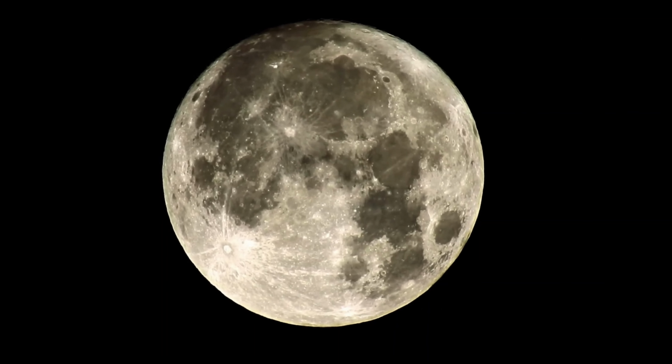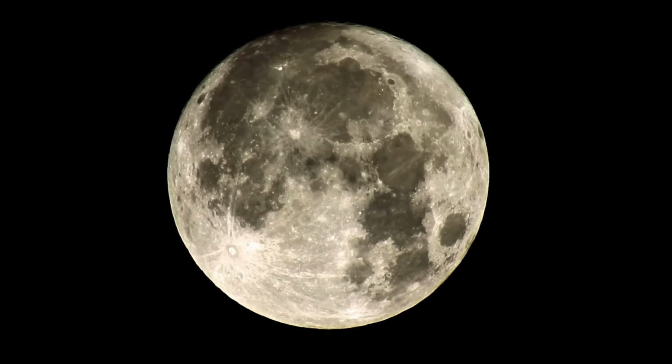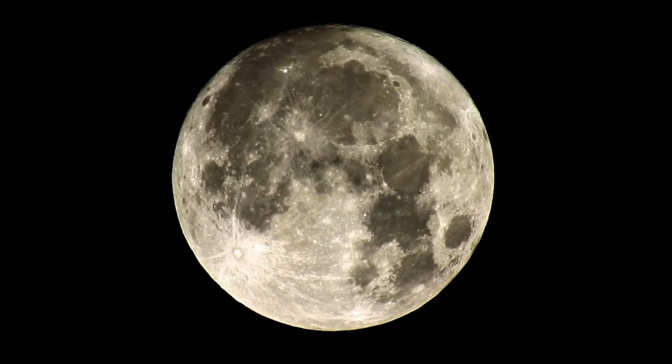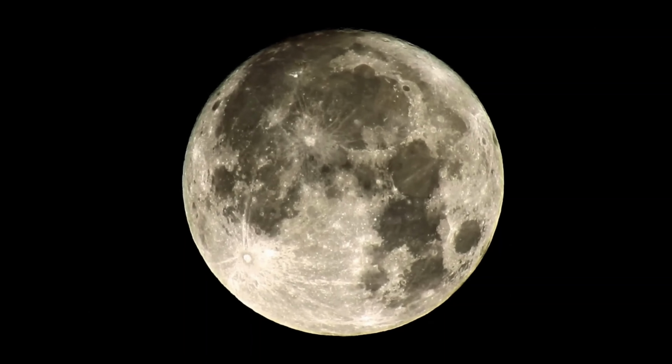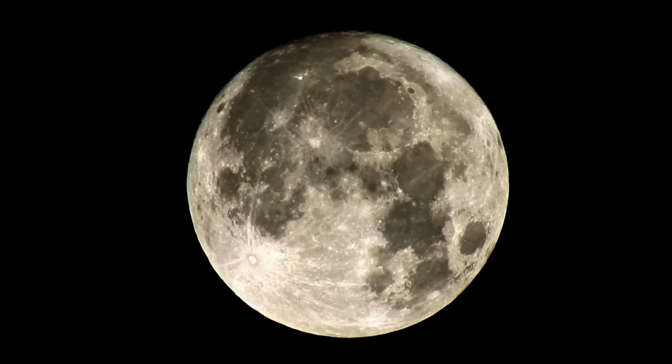The Moon influences human behavior. Some believe that the Moon affects human behavior and moods, although scientific evidence is limited. The term lunatic originates from the Latin word for moon, luna, reflecting historical beliefs about the Moon's influence.